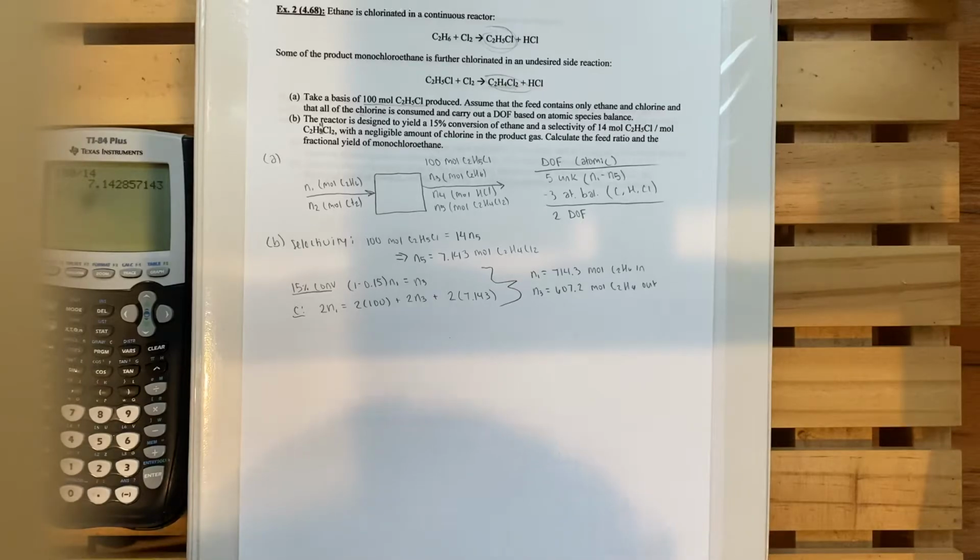So what we're going to do now is a hydrogen balance to get N4.